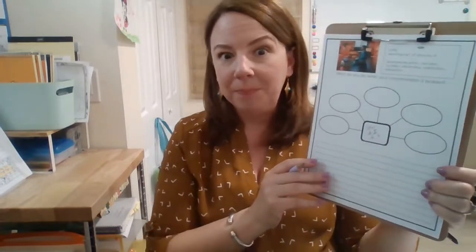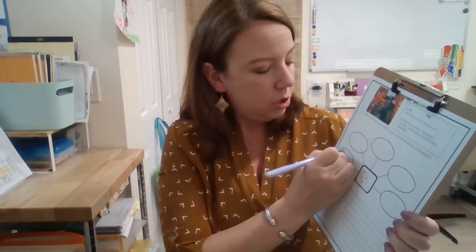Right? Form it as a question. All right, my handwriting is not the neatest right here, because I'm writing sideways. All right, what do I do? Okay, and so we sort of brainstorm, right?